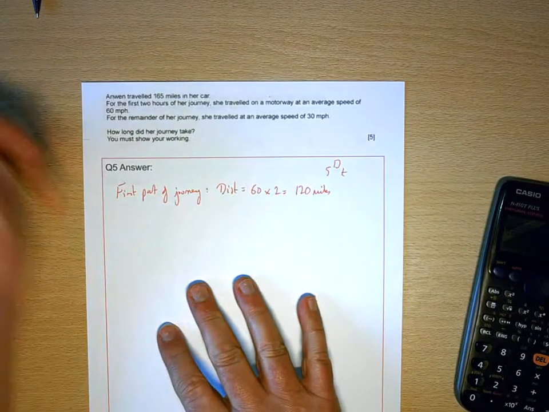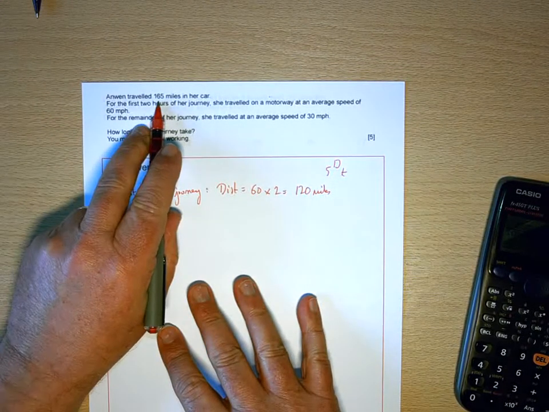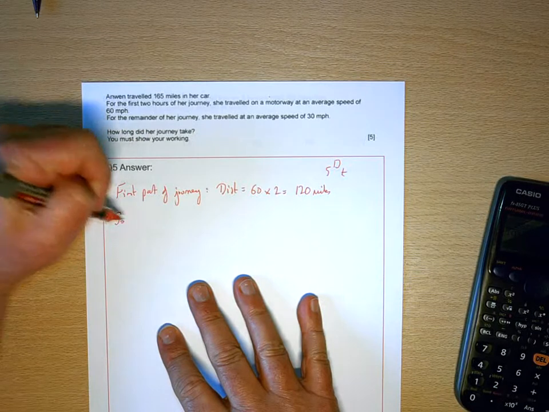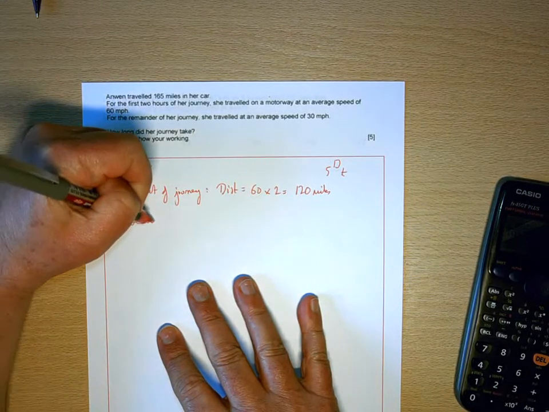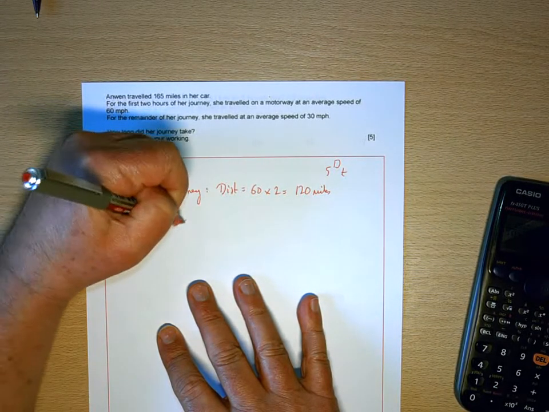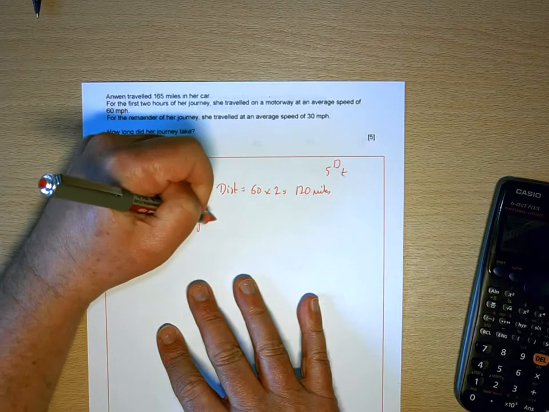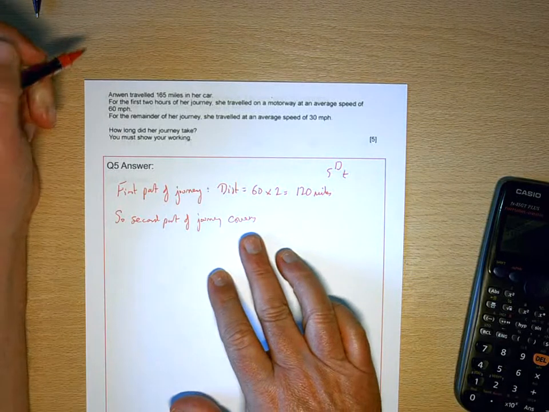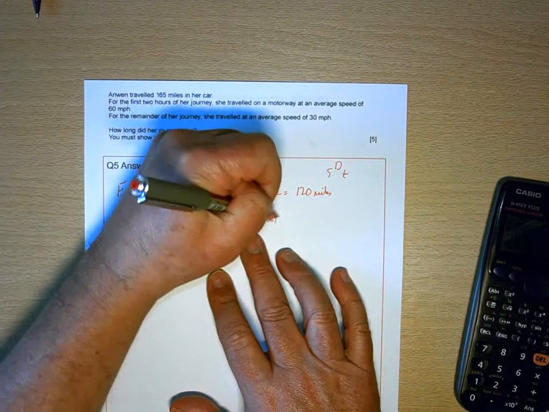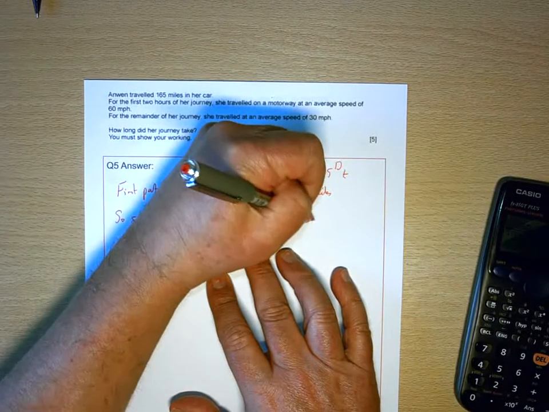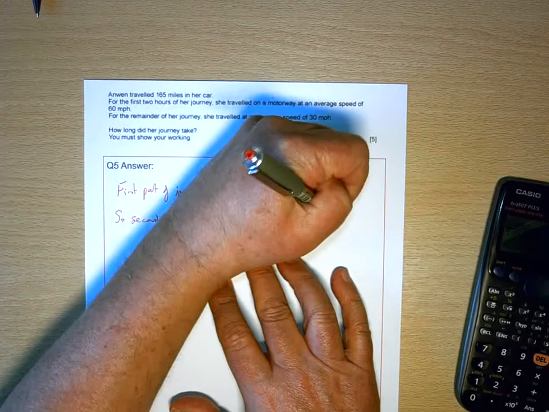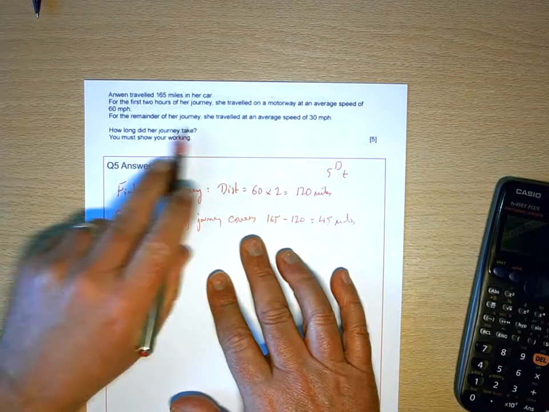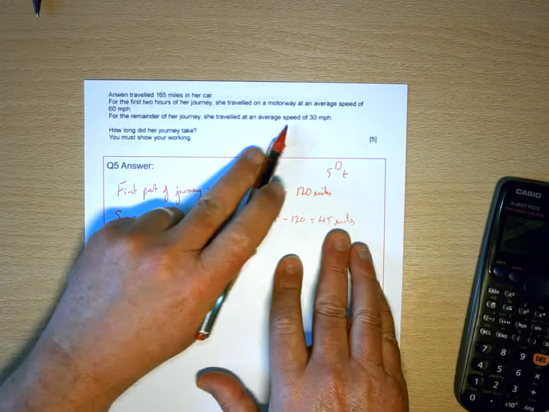So now I know how far she's travelled in the second part of the journey. So the second part of the journey covers 165 minus 120 is 45 miles, and she travelled that distance at an average speed of 30 miles an hour.